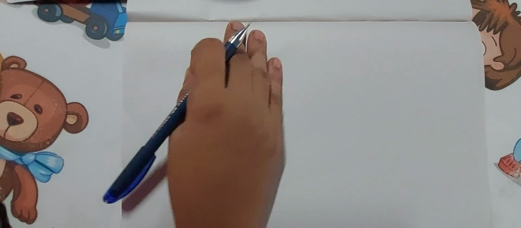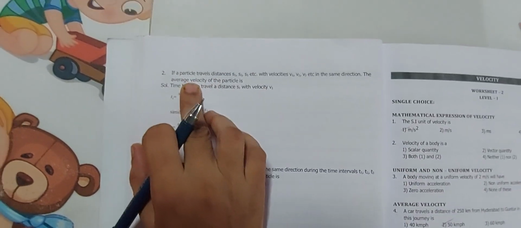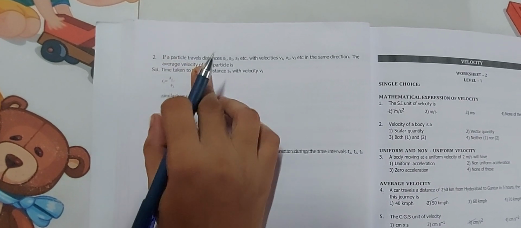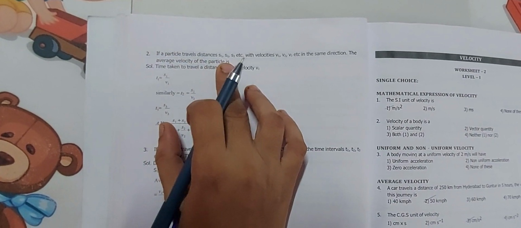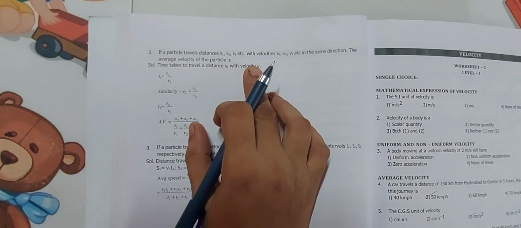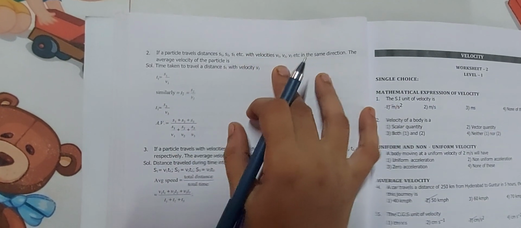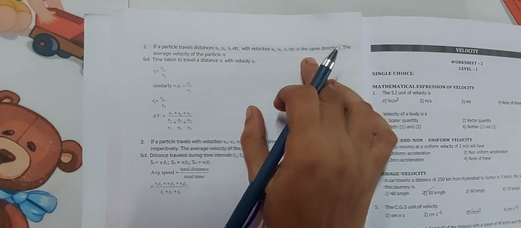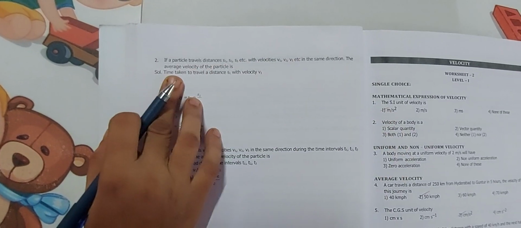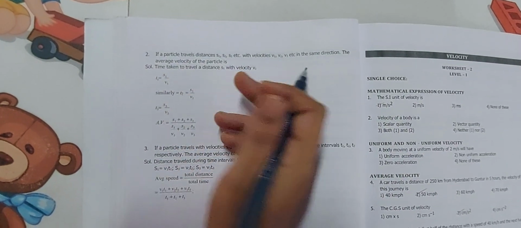Good morning everyone. This video is on how to find the average velocity or speed when the distance and velocity are given. Let me share the first question. The question is: if a particle travels distances s1, s2, s3 and so on with velocities v1, v2, v3 and so on in the same direction, what is the average velocity of the particle?